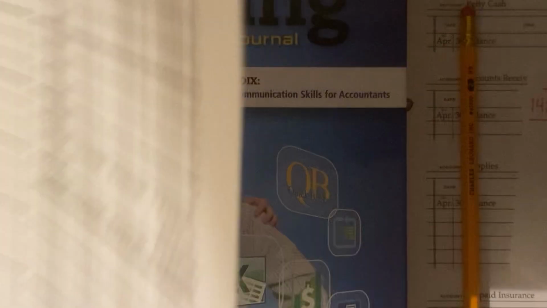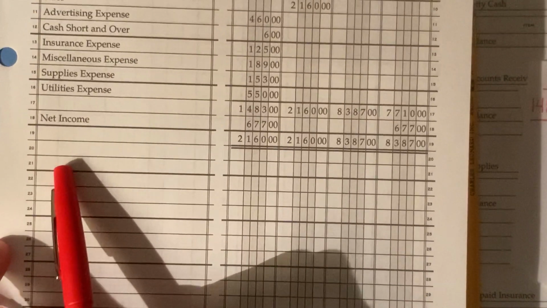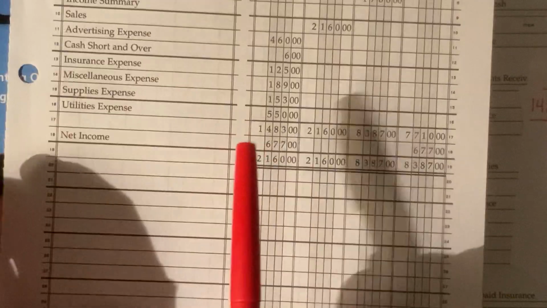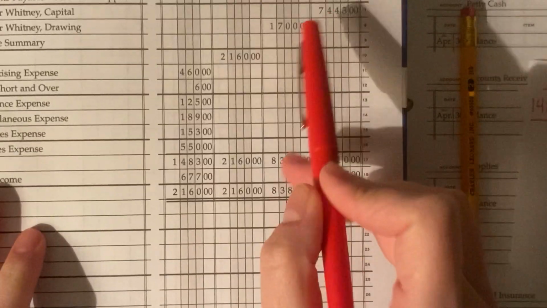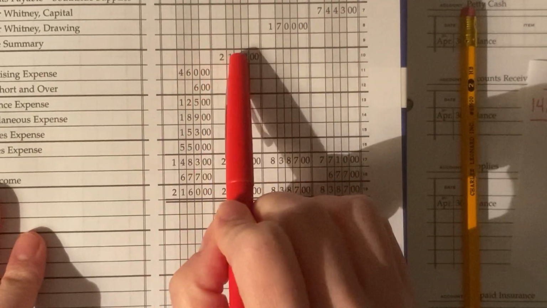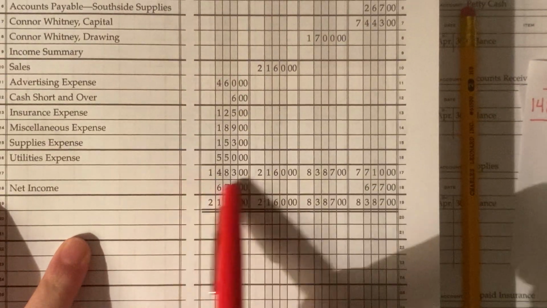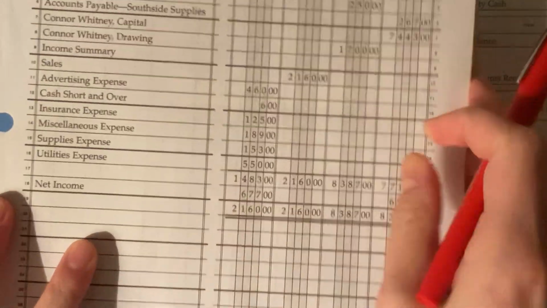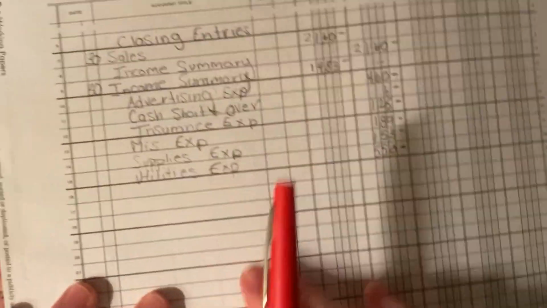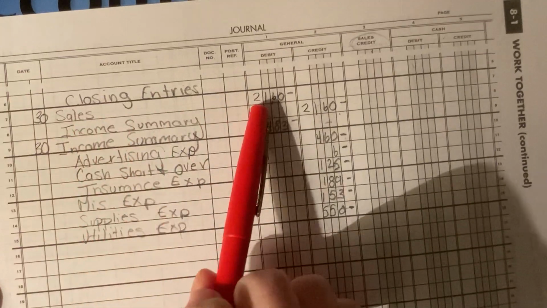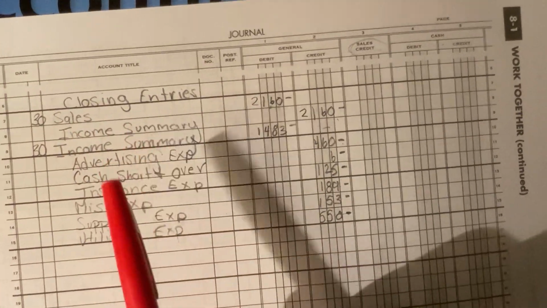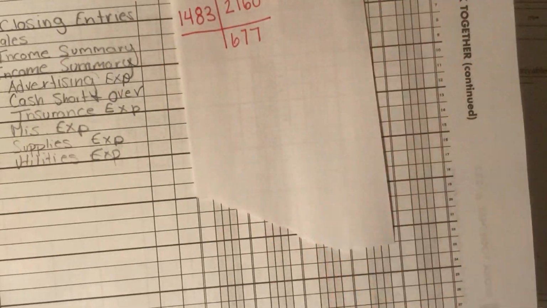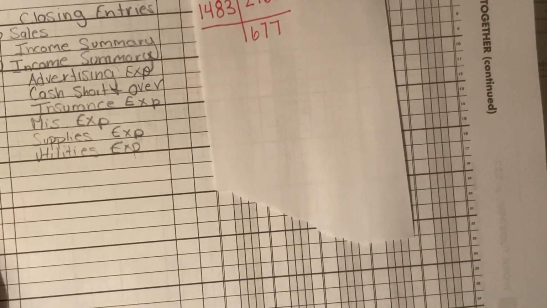Well, if we look at our net income on the flip side of the paper, what do we see? 677, same number. No coincidence, because we just took this account minus these accounts, which is what we did right there to get the 677. So it's just copy work. We have to close the sales to the income summary, close the expenses to the income summary. Now we have to close the income summary account.